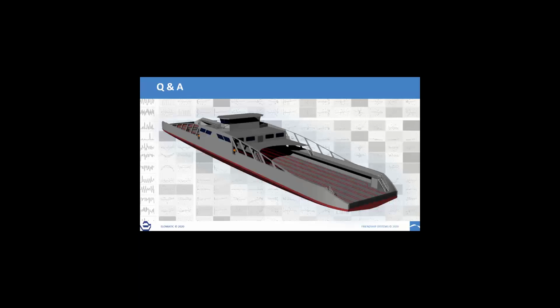Okay, great. One question, I think, to Heinrich, which is related to the parametric modeling that you showed. How can you ensure that you have an appropriate continuity between the different surfaces in the parametric model of the ship hull?